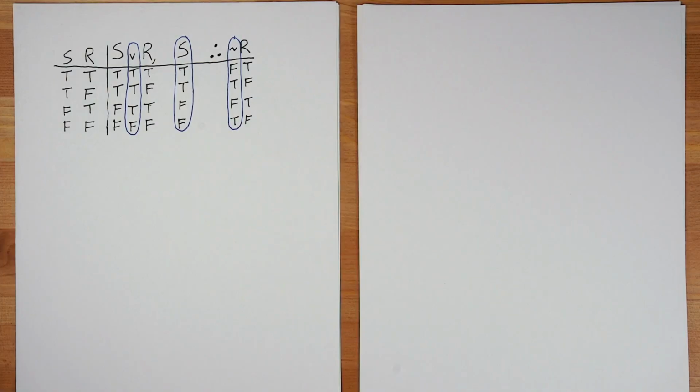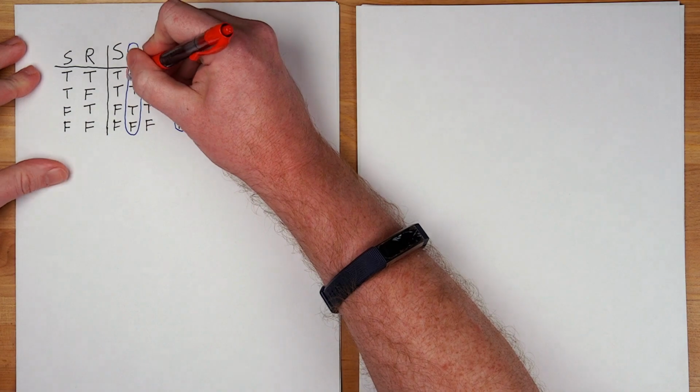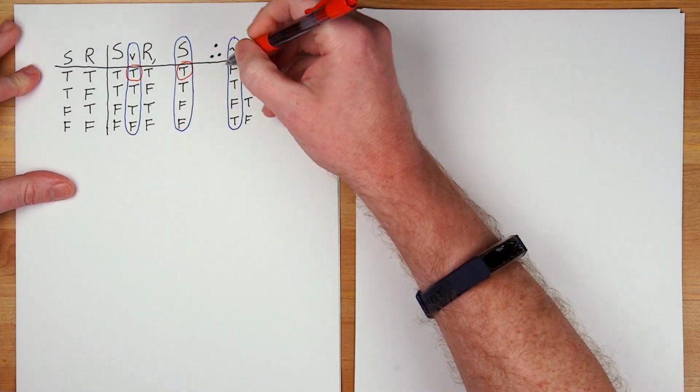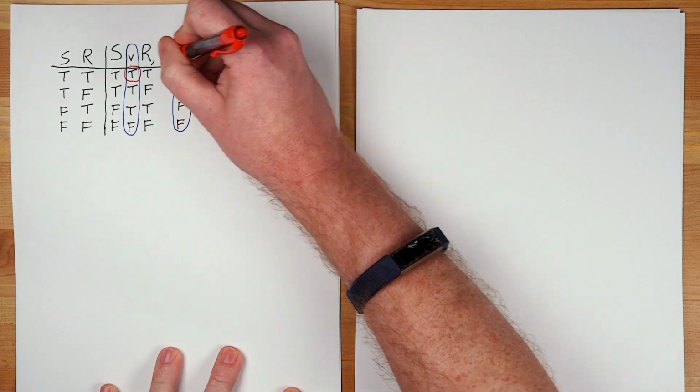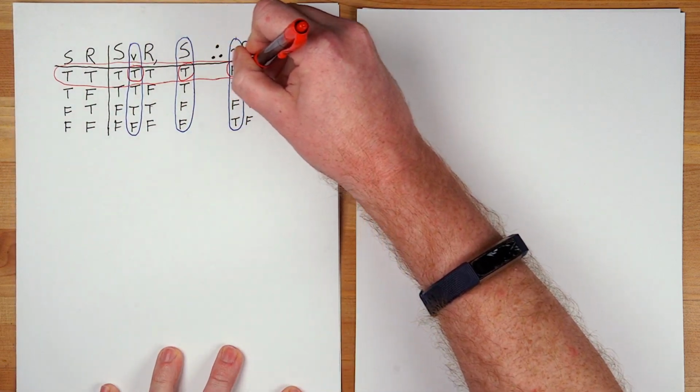How do you spot a TIF? Well, they like to hide on truth tables. Look for a row in your table where all the premises are true and the conclusion's false. You want a T or T's under the main operator for all your premises, followed by an F under the main operator for your conclusion, all in the same row.